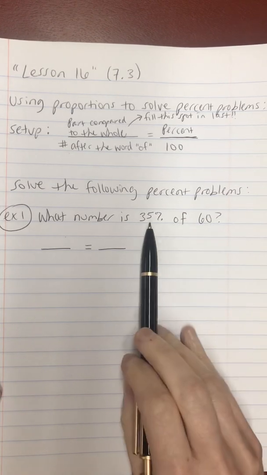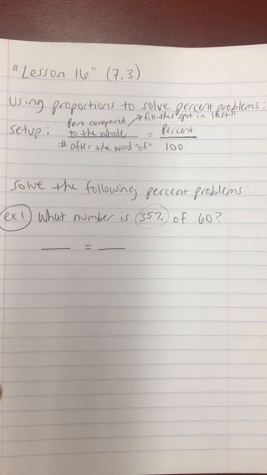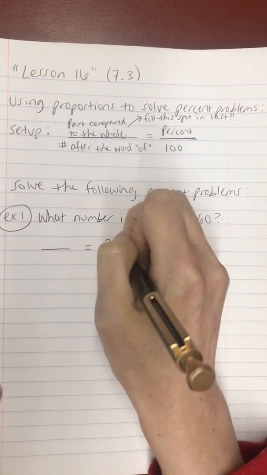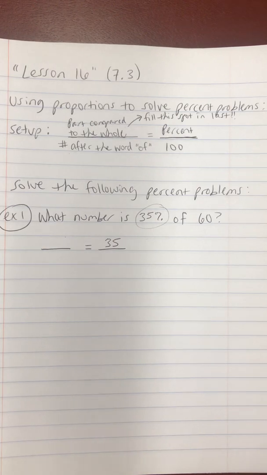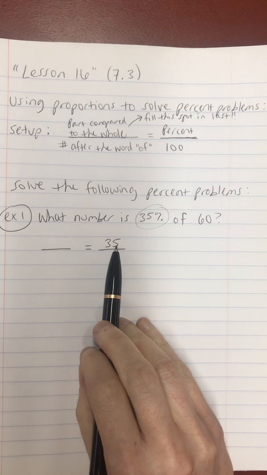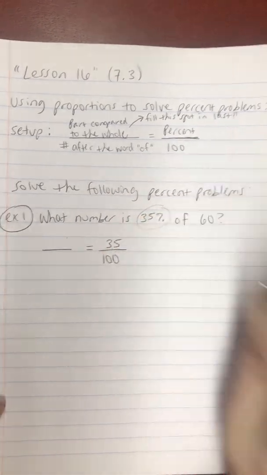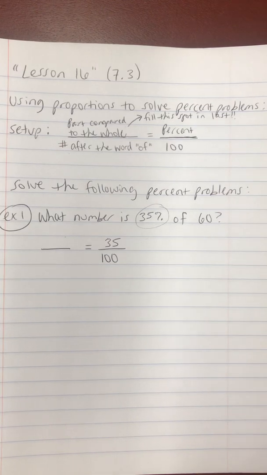The percent is 35%. It's right there in the problem. So I'm going to put my 35 right there on top. Notice I'm not actually writing the percent symbol. That's because it ends up going away anyway in the problem, so you don't really need to write it. So you just write 35 because that's the percent, and then over 100. Every time, whatever the percent is goes over 100.